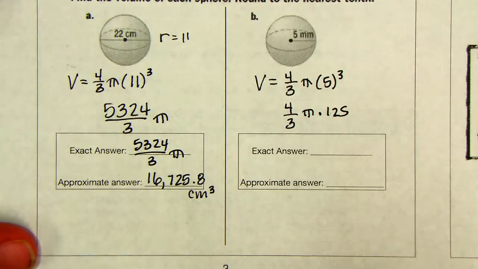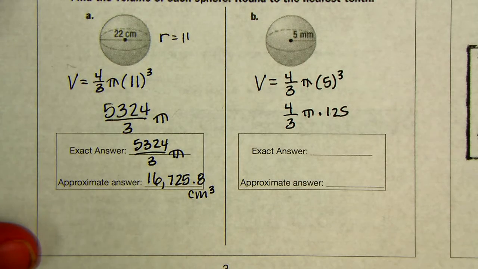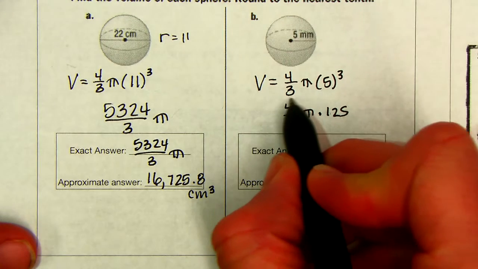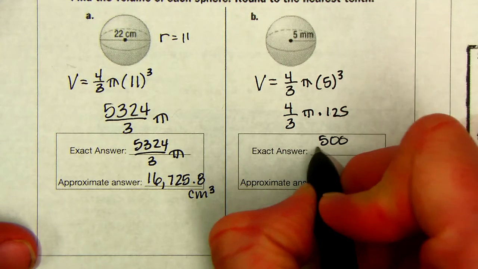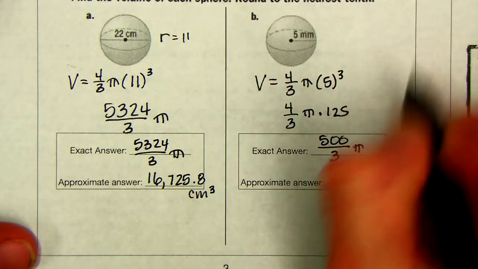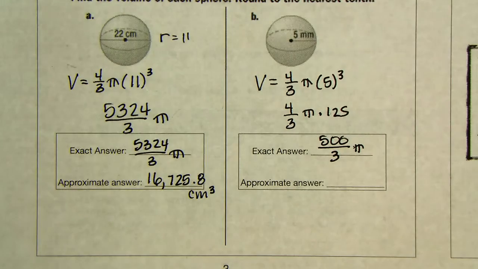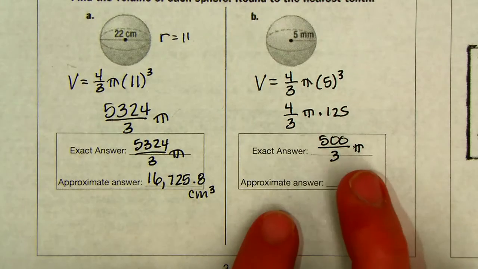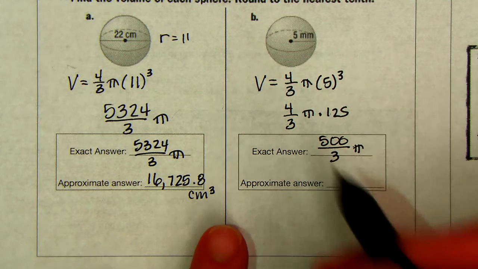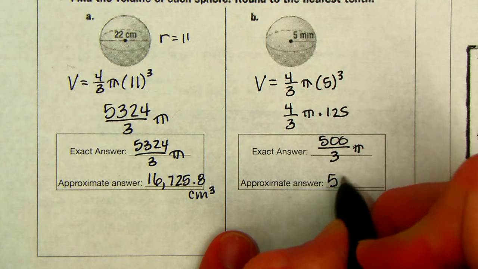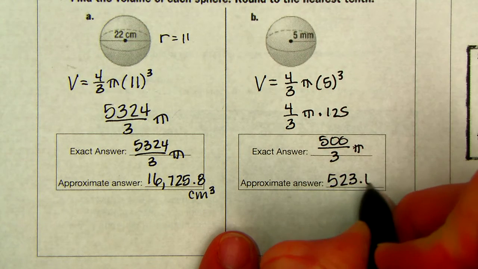So I'm just going to multiply all that up here. 4 times 125, I get 500 over 3 pi. And that is my exact answer. Then I actually punch that in, and I get 523.6 millimeters cubed. All right.